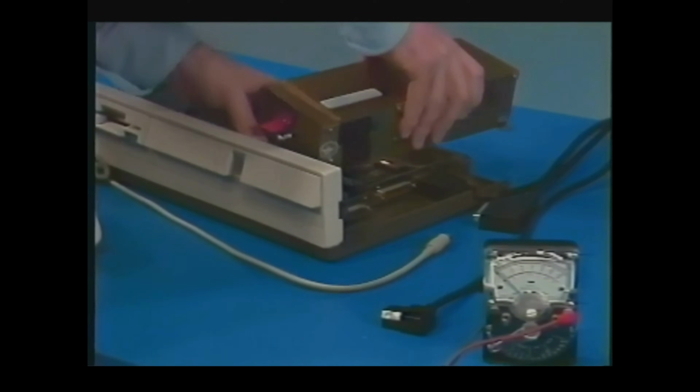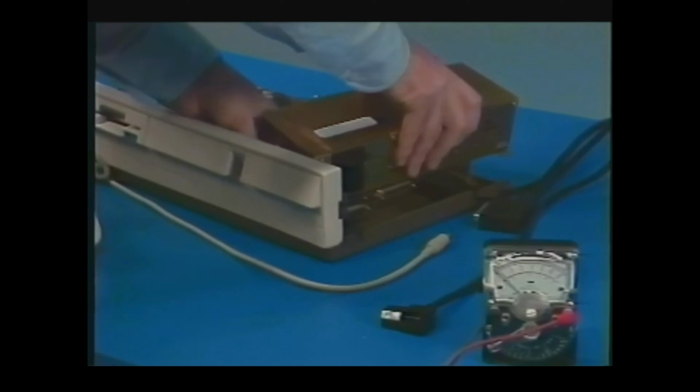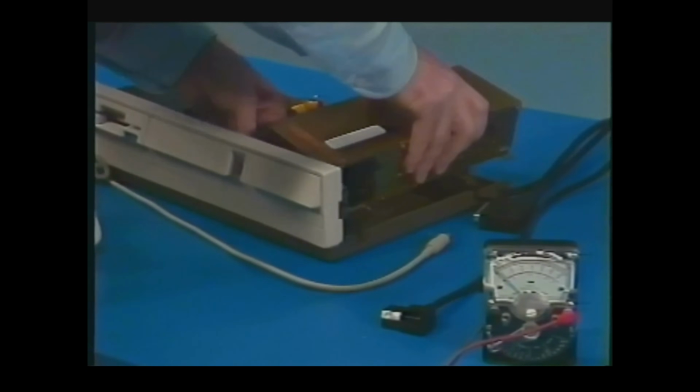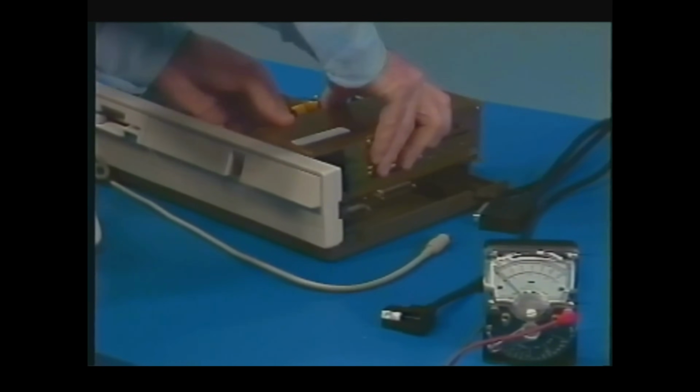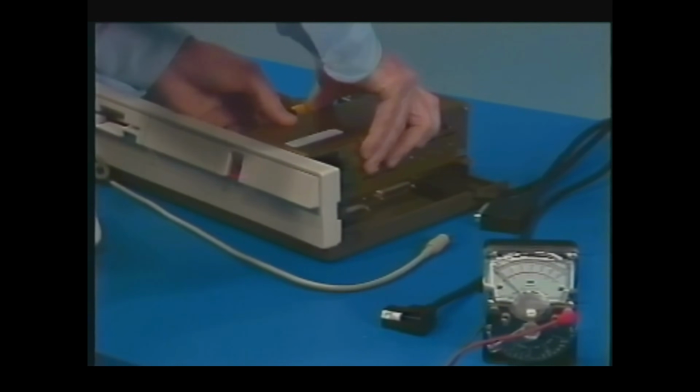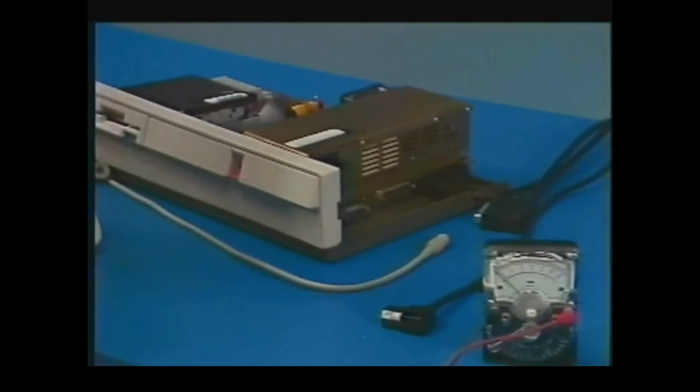Before replacing a power supply, check the 2 power supply fuses. If you find a blown fuse, replace it with a fuse of the same value, and then plug connectors P7 and P9 into the system board.